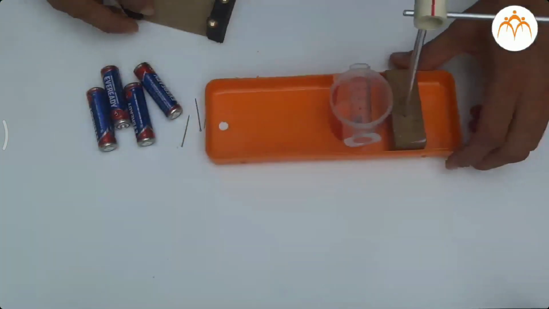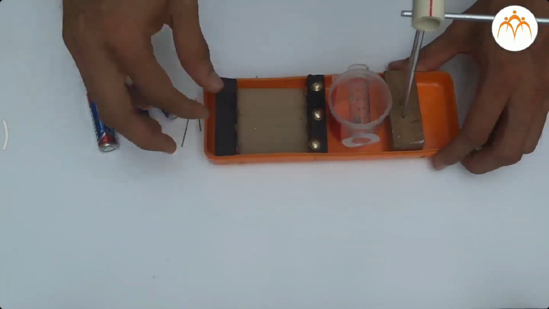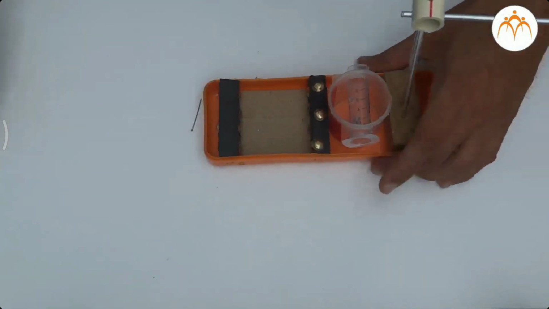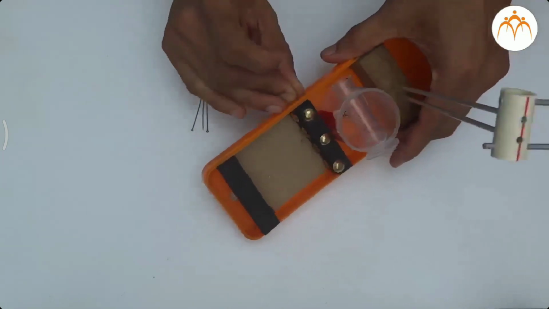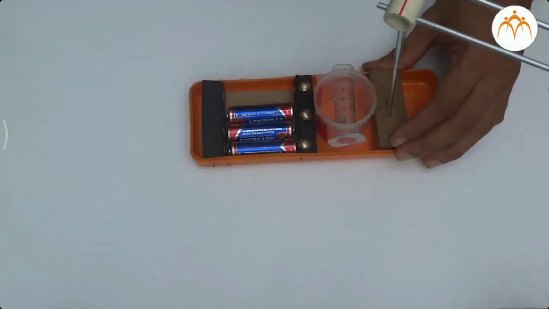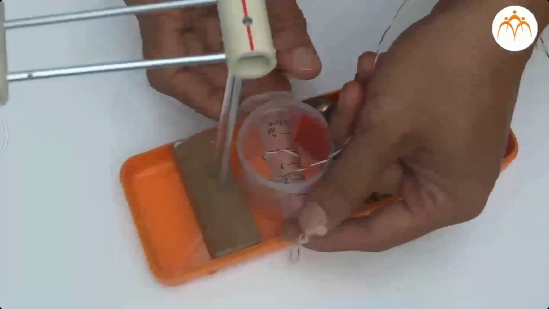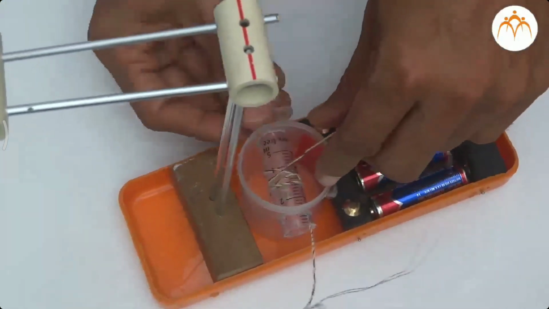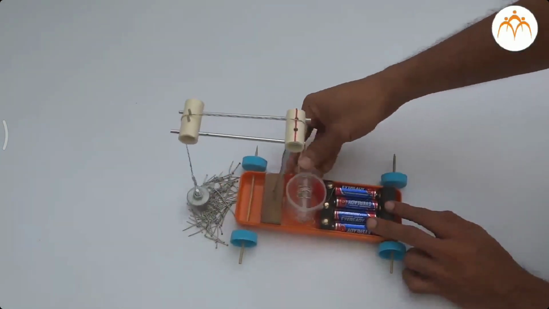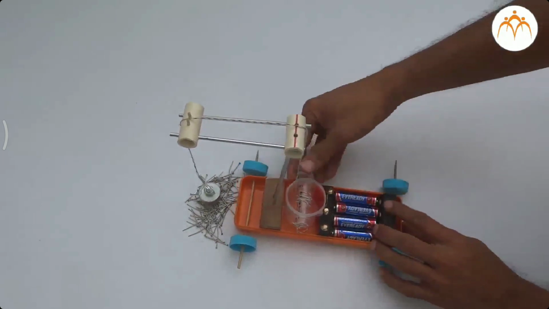Cycle spools, a school compass box, and bottle caps are used to build the trolley mechanism. Four AA batteries are connected in series to get an effective voltage of 6 volts. Completing the circuit turns the nut and washers assembly into an electromagnet.